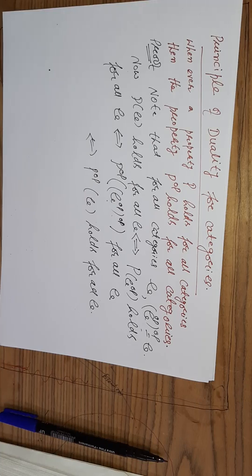And this duality principle plays a very significant role in further topics to be discussed, because we will see notions like monomorphisms in categories. If a category has monomorphisms, then the opposite category will have epimorphisms, and so on. So we will see these things in our next lectures. So we stop this lecture here.